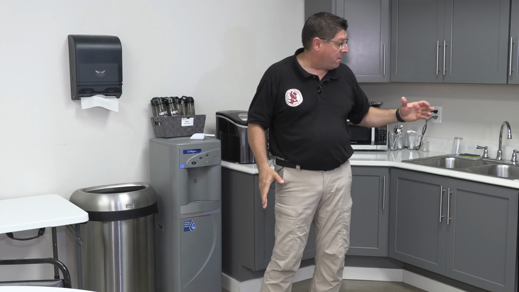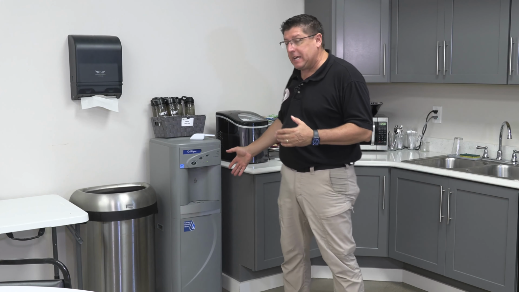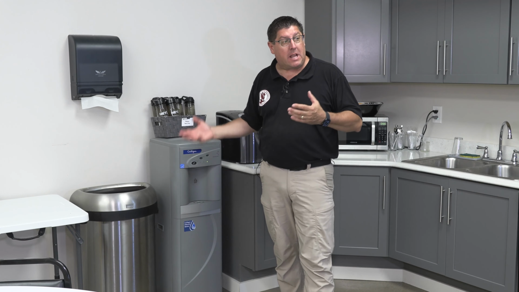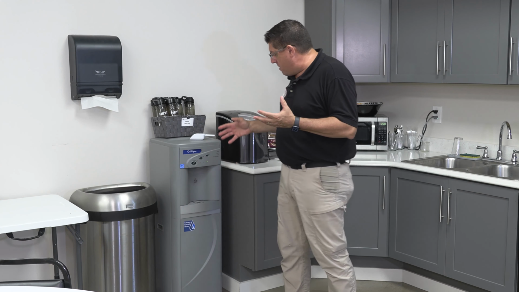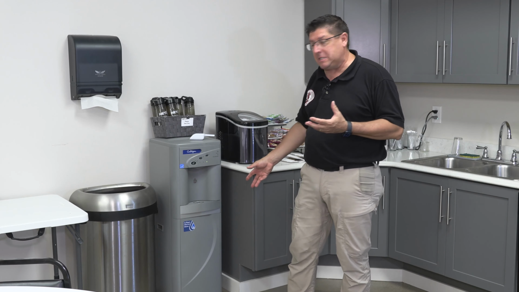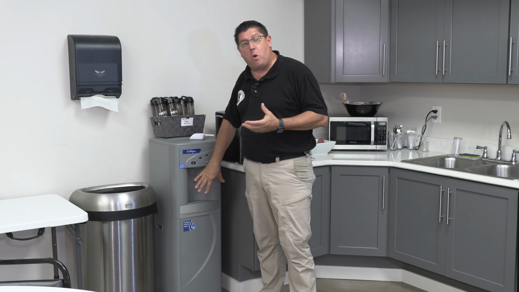This is hooked up to the potable system. What's inside of here is not a 5-gallon jug, but it's actually hooked up to the water system, and there's a reverse osmosis filtering system inside of this that is filtering all the water for the employees and guests of this building.